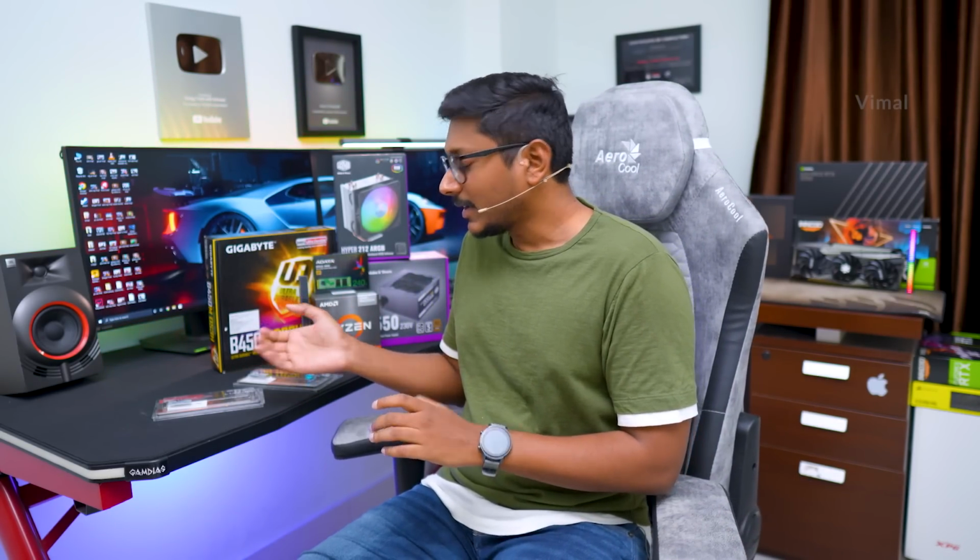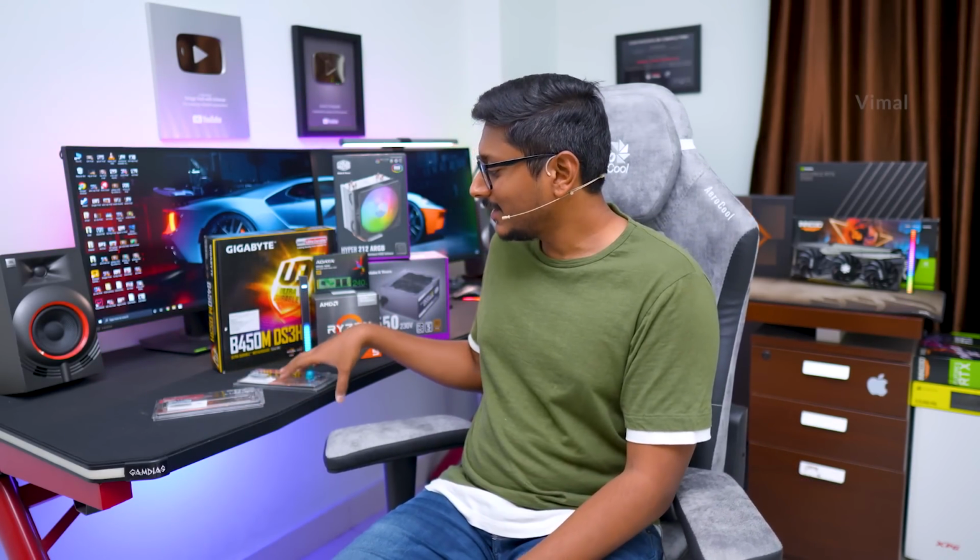And for the RAM sticks, guys, I went with dual channel 16GB RAM, 8x2, clocked at 3200 MHz from T-Force. It's their Vulcan Z edition RAM.